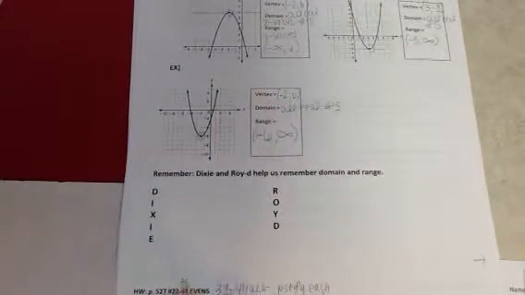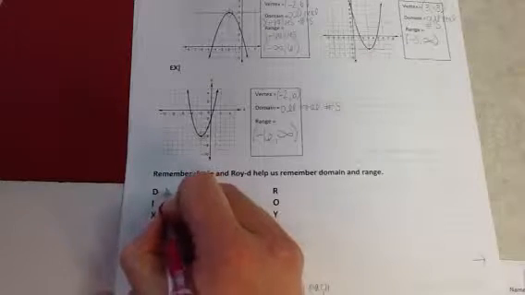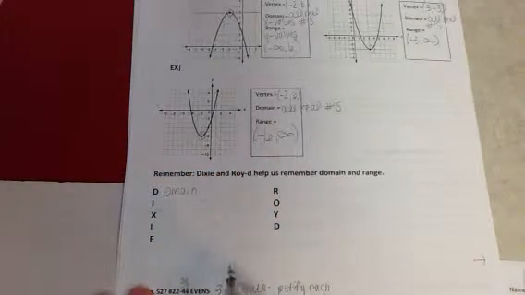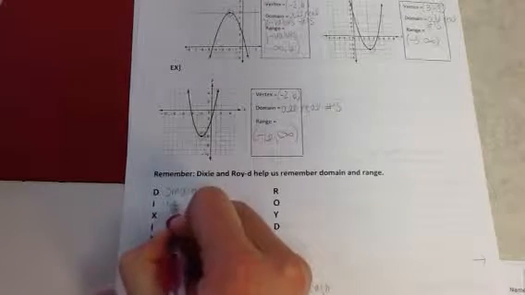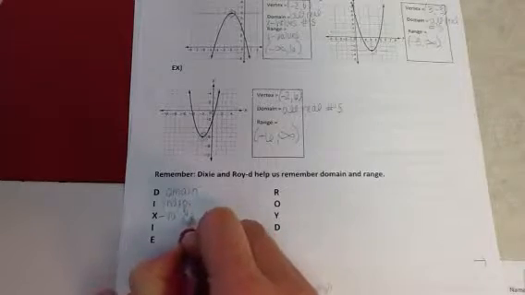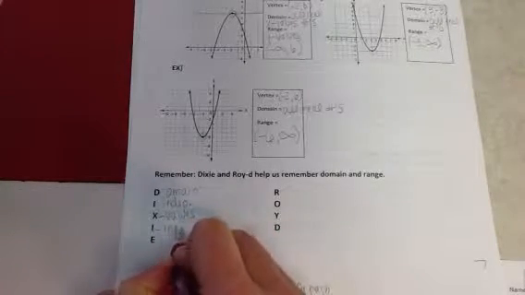All right, and just a little recap of domain and range to remind you. Remember, the D stands for domain, and Dixie and Roy D. The I is independent. The X is our X values. Our other I is input. Remember, the E stands for whatever.